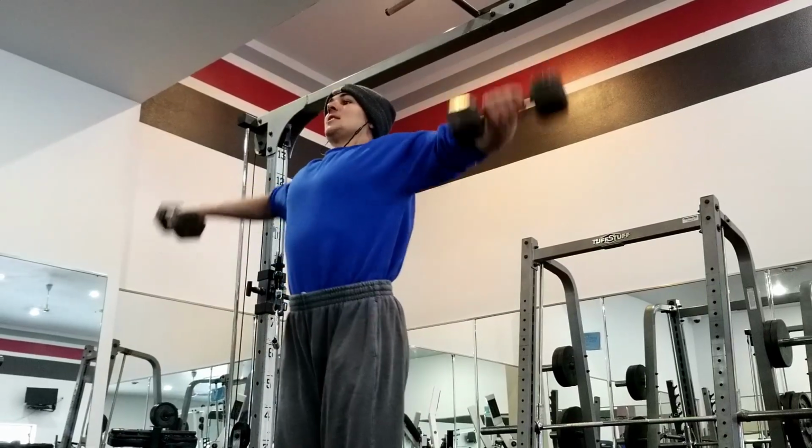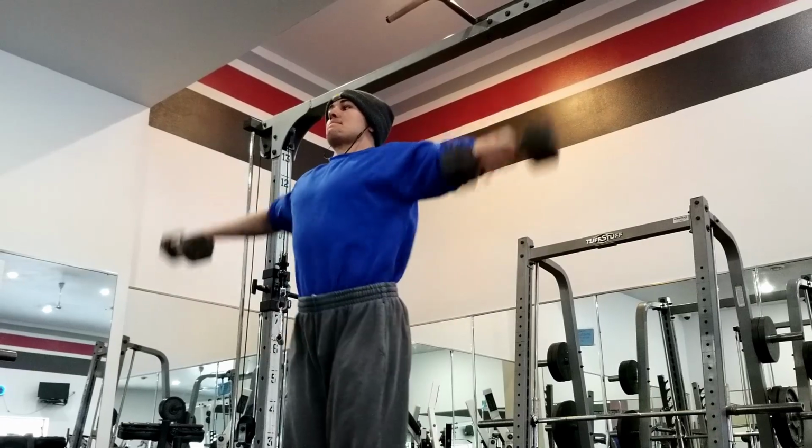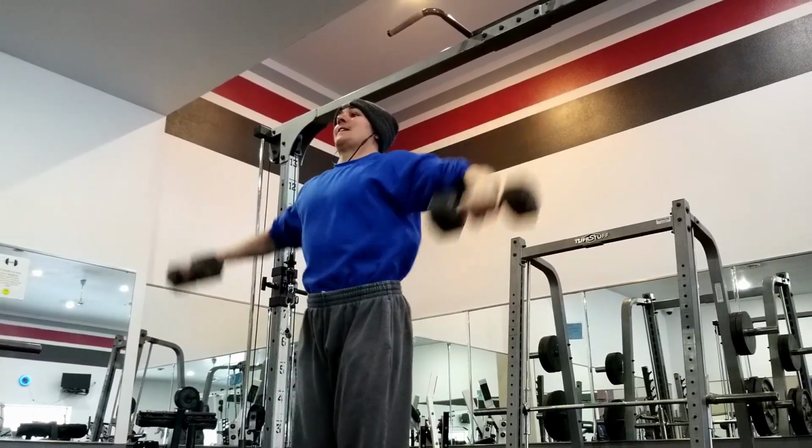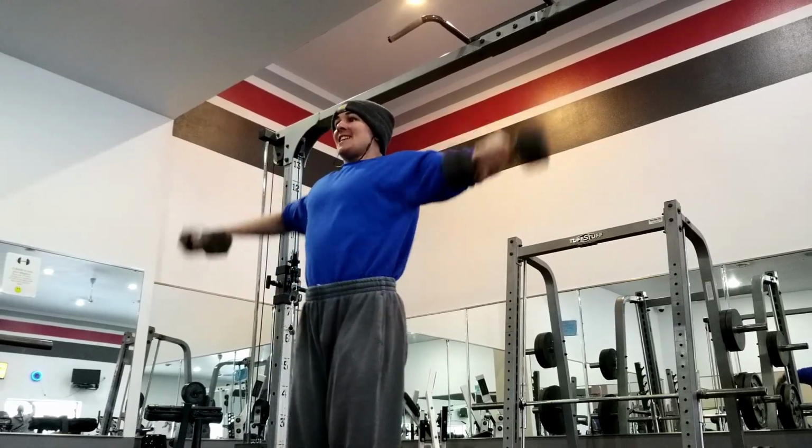All right? Also, when you're doing pull downs, thinking that you're pushing your chest up to the bar can really help. When you're doing your rowing movements, think about pushing your chest out. So as you row in, you're pushing your chest out to the bar. Those can really, really help.